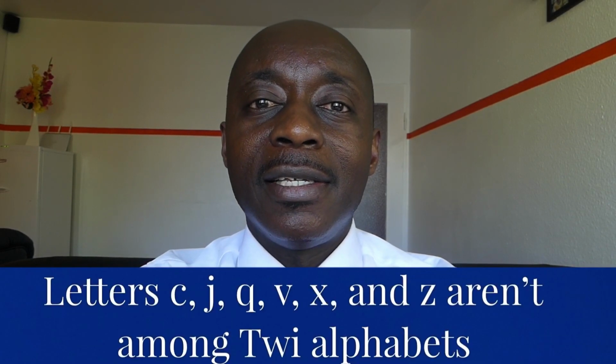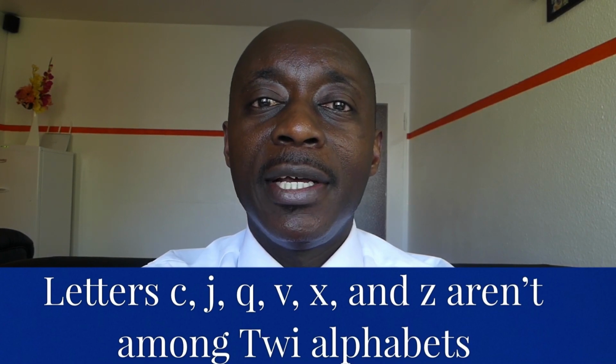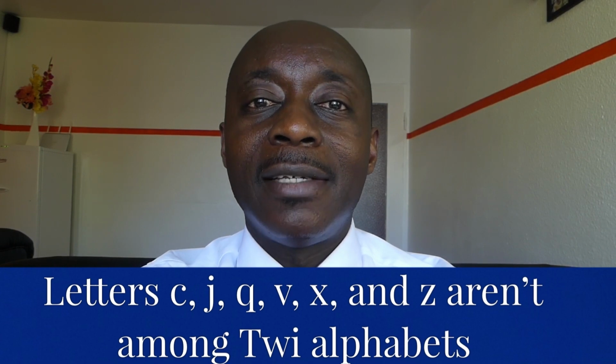Welcome back. We start with a little background of the Twi alphabets. The Twi alphabet consists of 22 letters: 15 consonants and 7 vowels. The Twi alphabets do not involve English letters like C, J, Q, V, X, and Z.